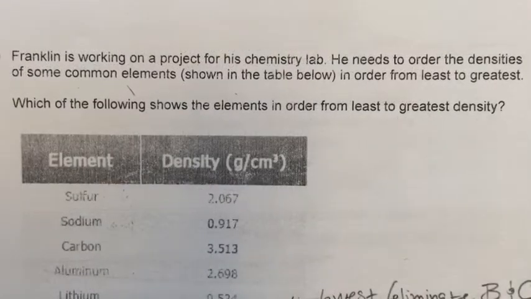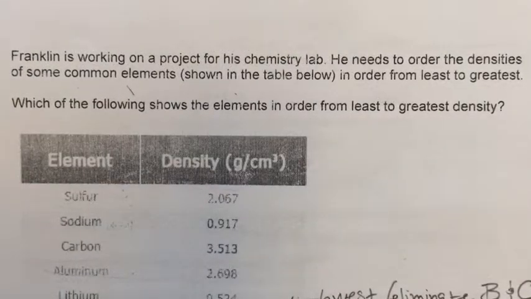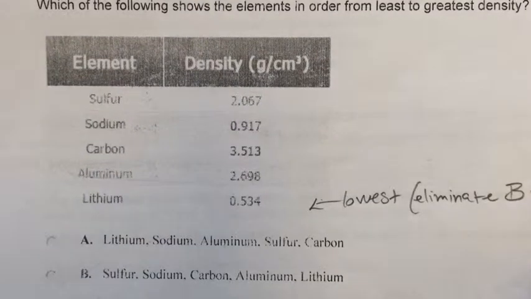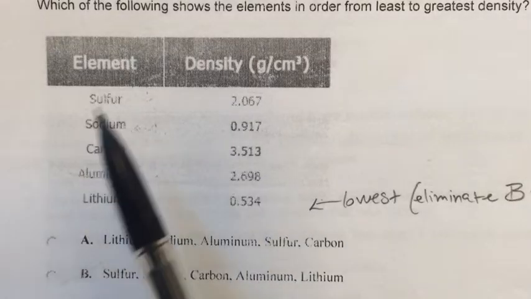Number 7. Franklin is working on a project for his chemistry lab. He needs to order the densities of some common elements shown in the table below, in order from least to greatest. Which of the following shows the elements in order from least to greatest density? They gave us all the densities and the elements that he's working with.